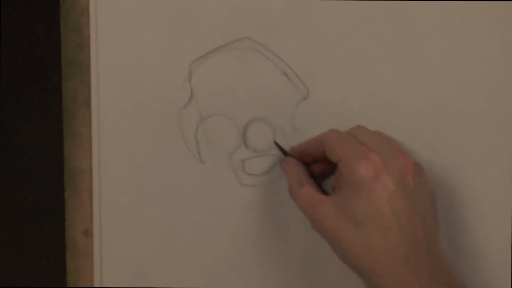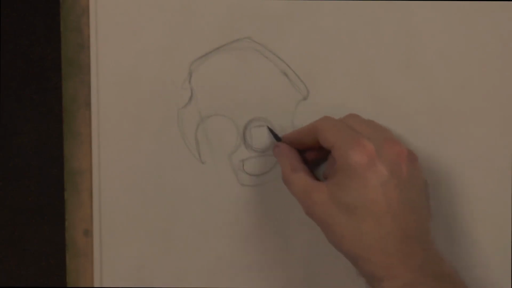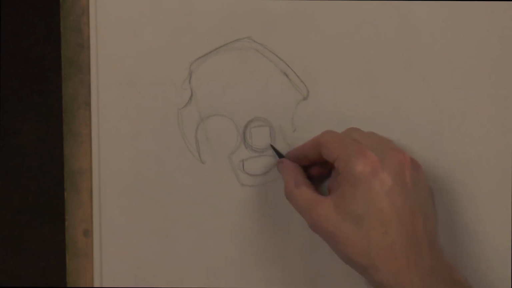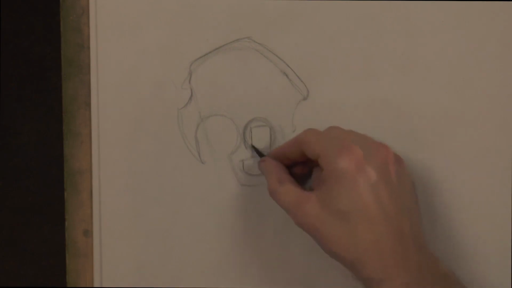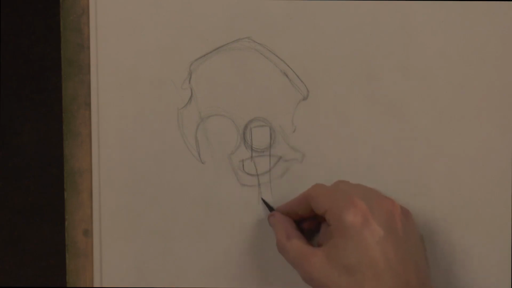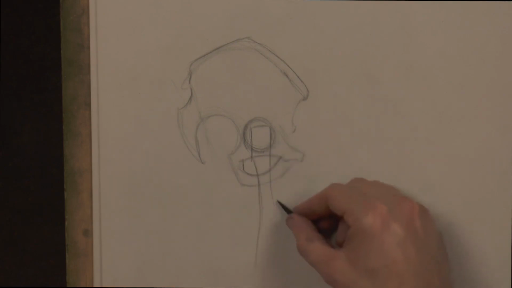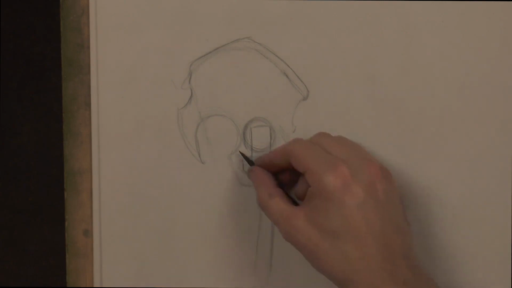So then we'd have that femur sitting right up into that pelvis. And then coming out to the great trochanter. Which will come down to the shaft of the femur.